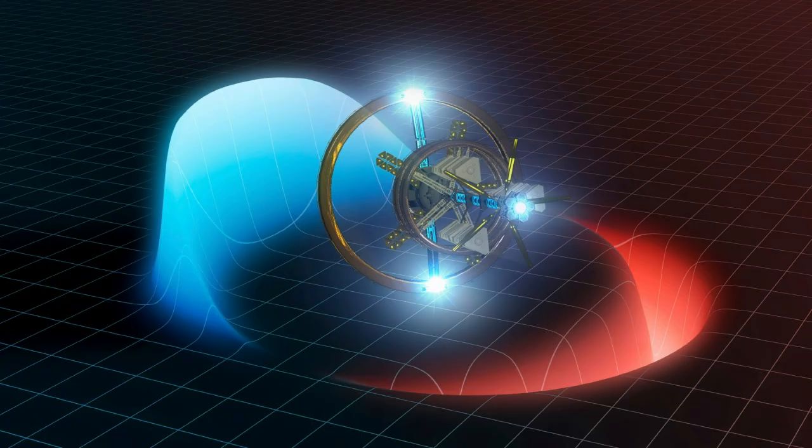I guess another visual representation of how the drive would work, different from how the bubble and wave work, is a spring.